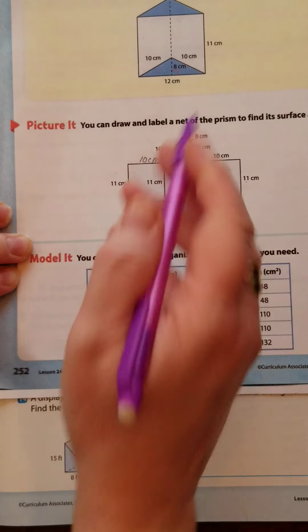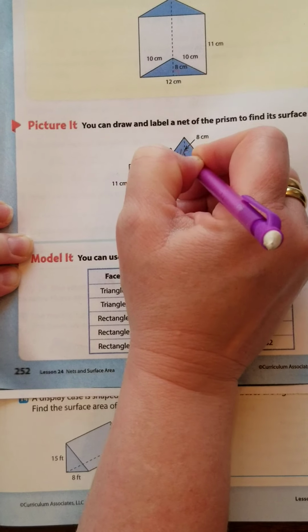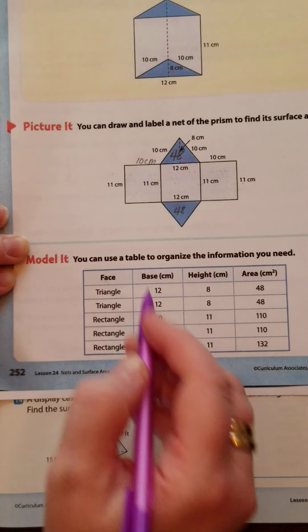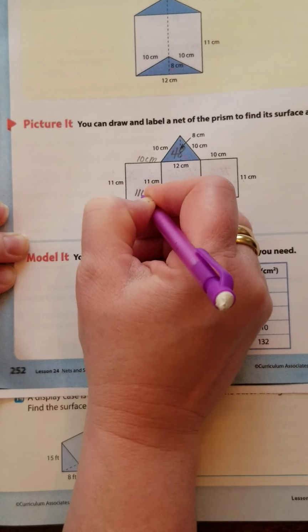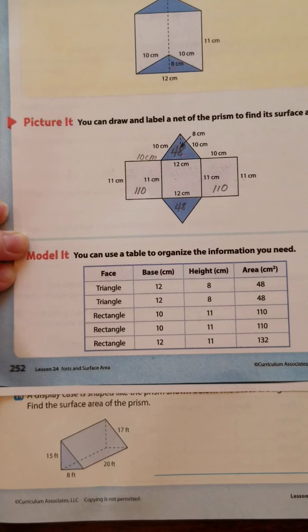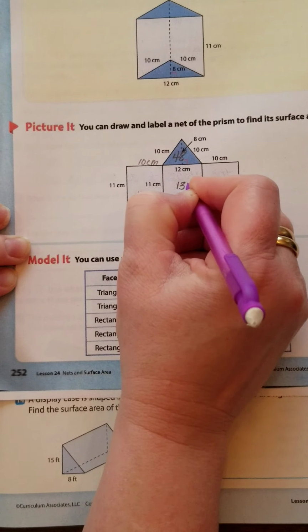So the 2 triangles are 48 and 48. You can write these in if you want. The 2 rectangles on the side are 110 because they're 10 by 11. And the last one is 12 by 11, so we get 132.